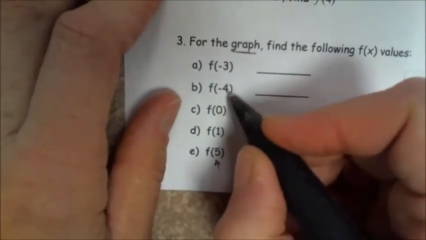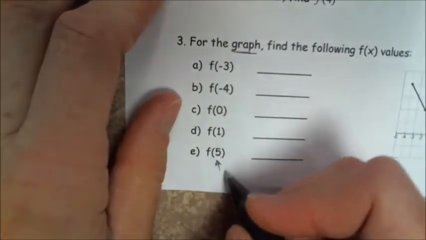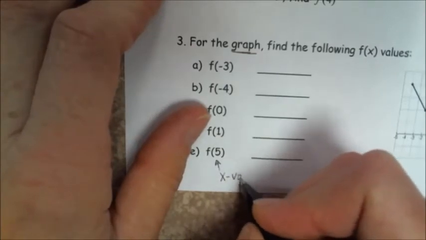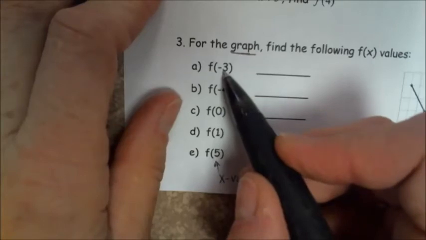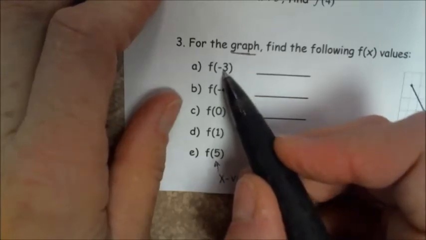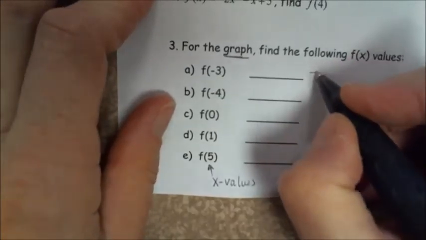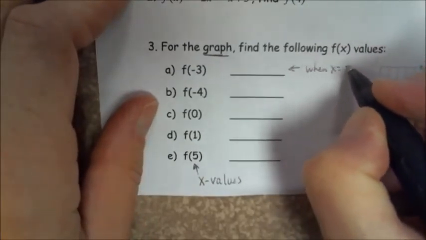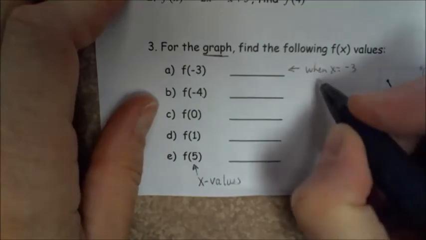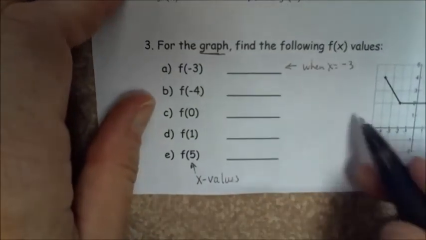So I'm hoping that everybody's paying attention right here. These numbers are x values. So what we're going to do is when x equals negative 3, we want to know what y is. That's what this number is going to be. When x equals negative 3, what does y equal on this graph?